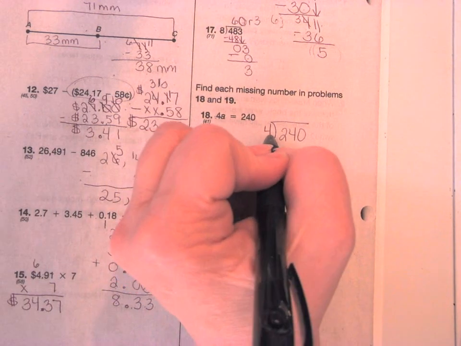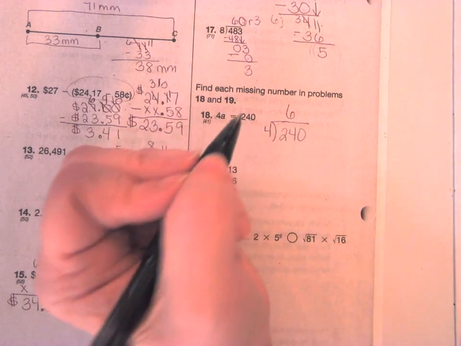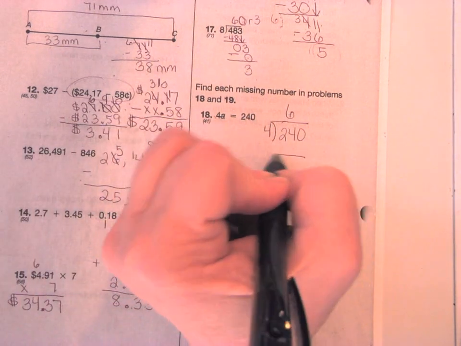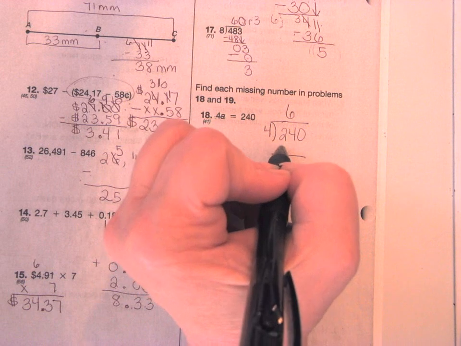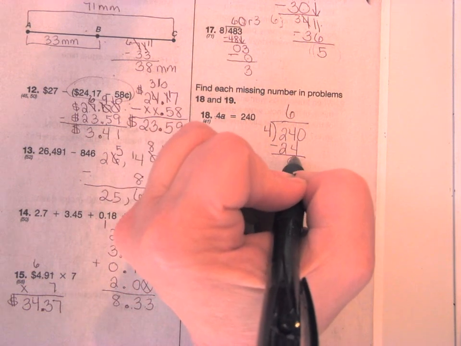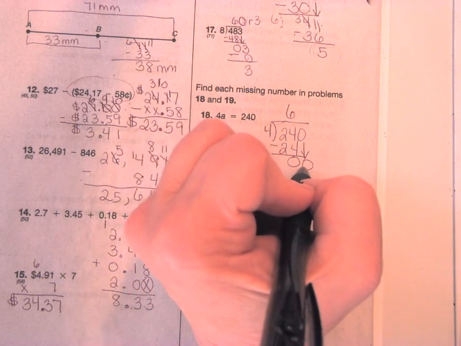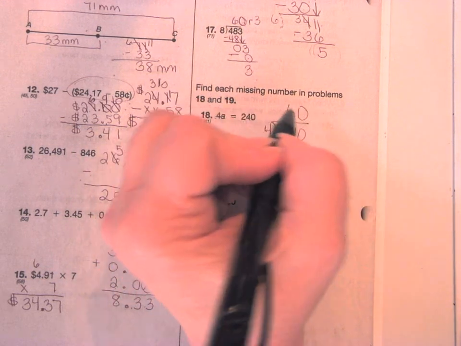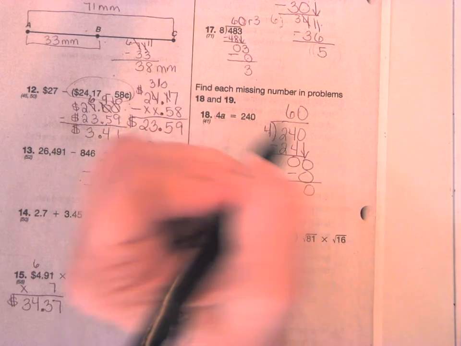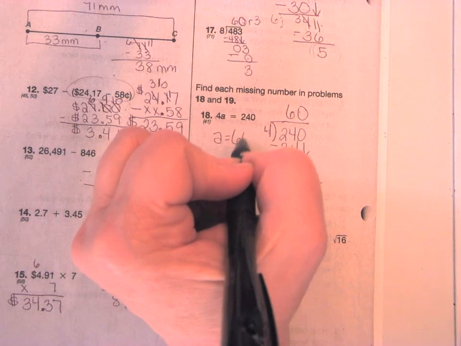All right, so how many 4s can we get out of 24? 6, that goes on the roof, that's Dad. Roof times the door ends up on the floor. 6 times 4 is 24. Sister, subtract, we have 0. Brother in town, bring him on down. How many 4s can we get out of 0? 0. 0 times 4 is 0. Sister, subtract is 0. No remainders, so a equals 60.